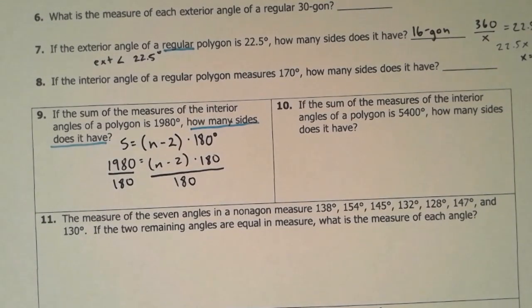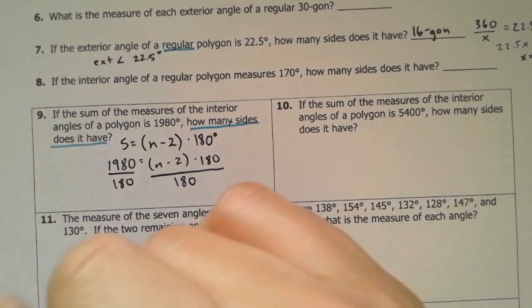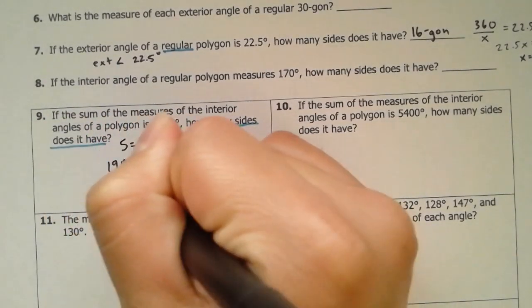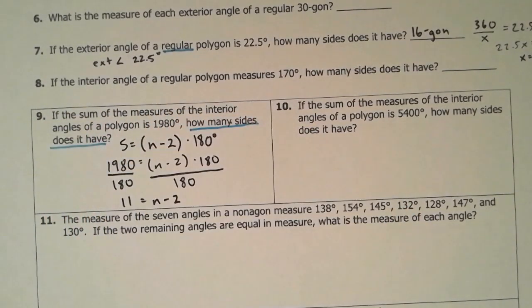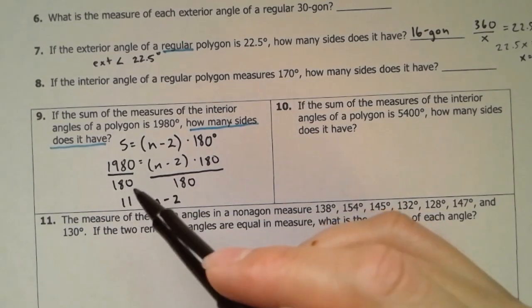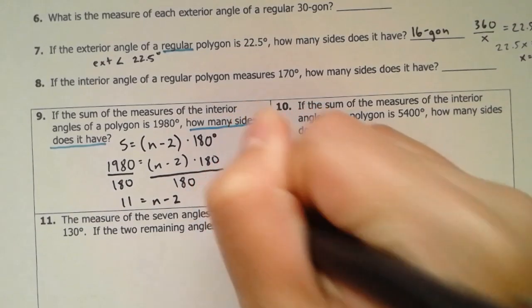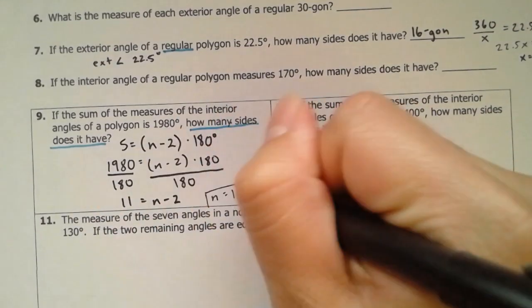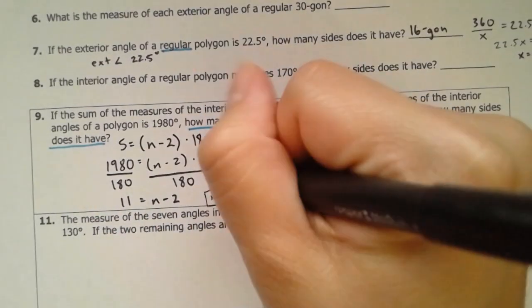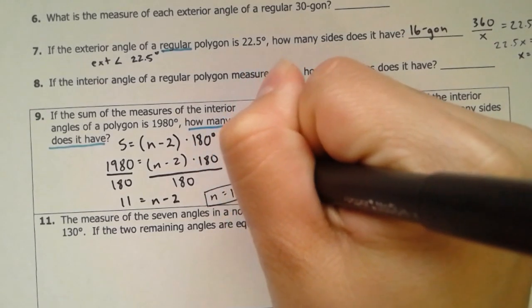You'll get 1980 divided by 180, you get 11. So 11 is equal to N minus 2. Add 2 to both sides and you'll get N is equal to 13. So the number of sides of this polygon is 13, or a 13-gon.